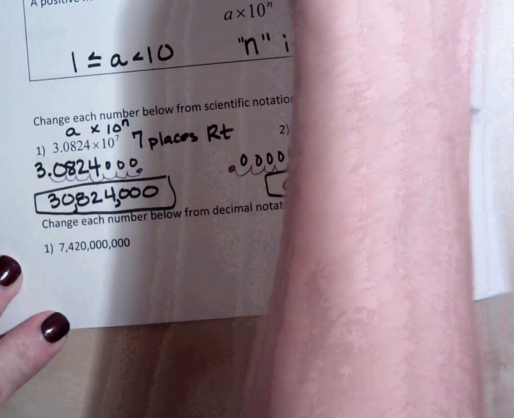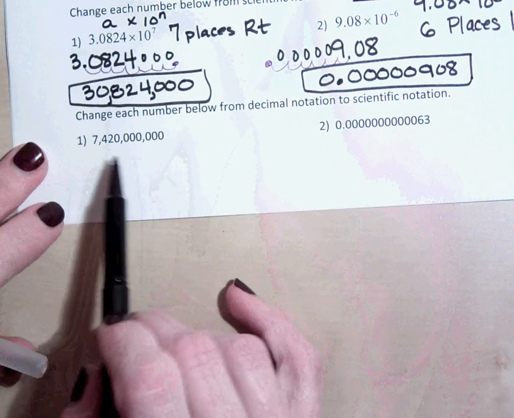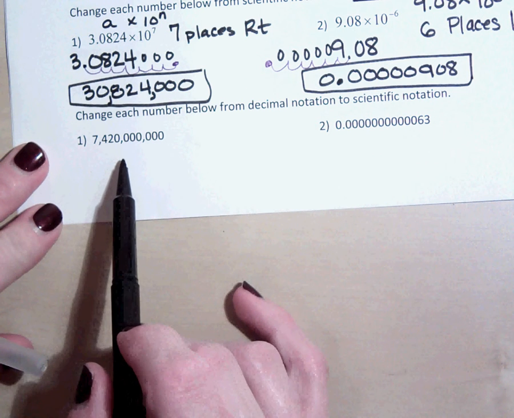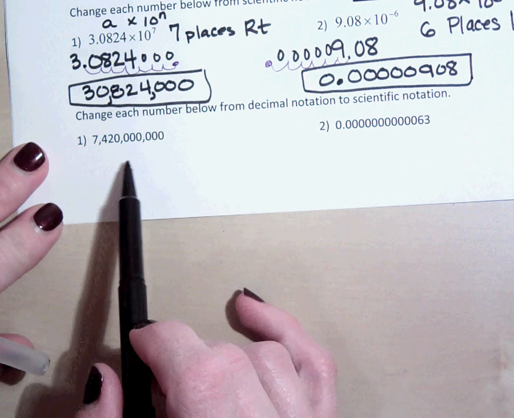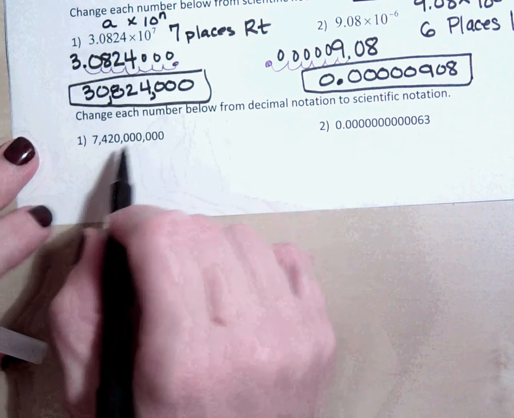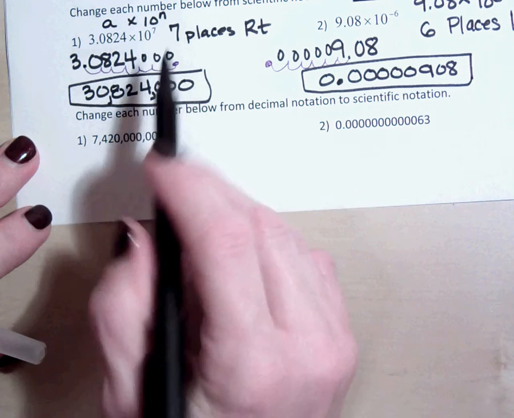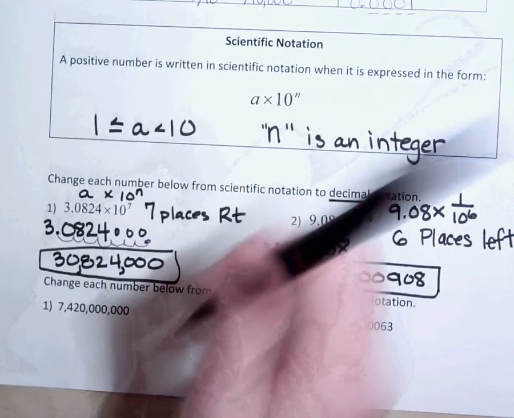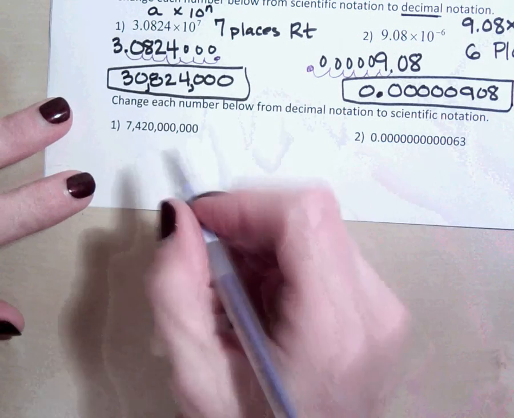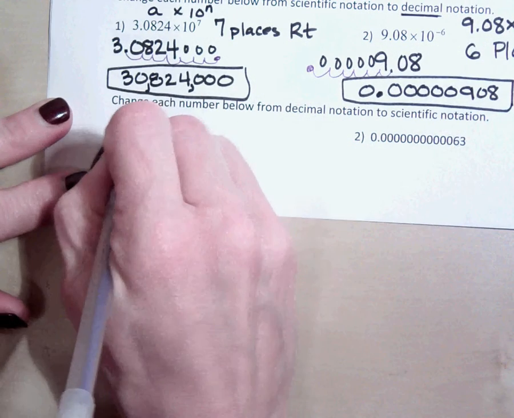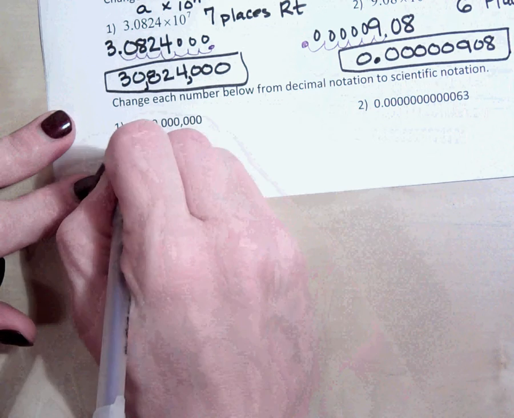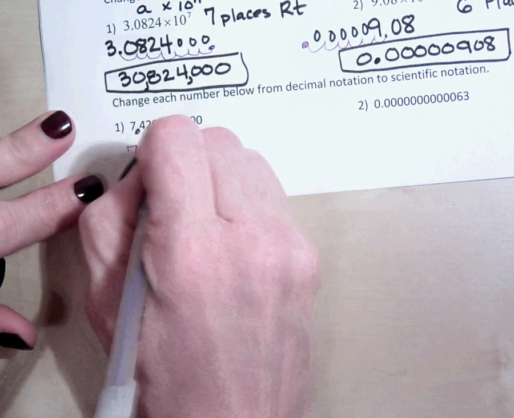Alright, let's go the other way. So here's an example of a number with a lot of digits, 7,420,000,000. Scientific notation is a shorthand way to write it. So the first thing you need to do is find your a value. That's the number between 1 and 10. So you ask yourself, okay, where could I insert a decimal point so that I get a number between 1 and 10? And the answer is right there, between the 7 and the 4, because that gives me 7.42.